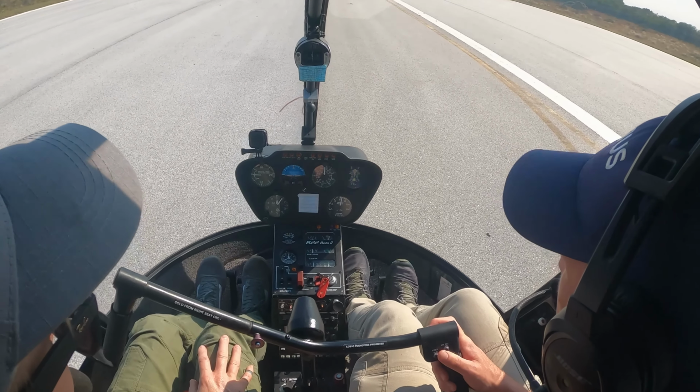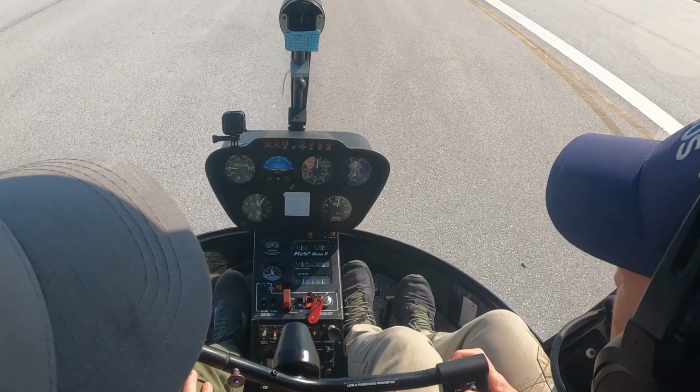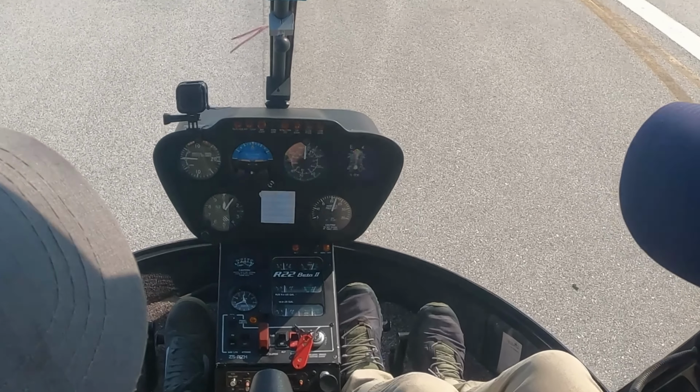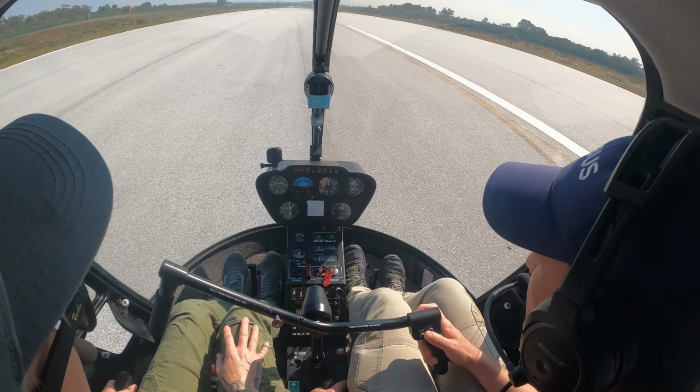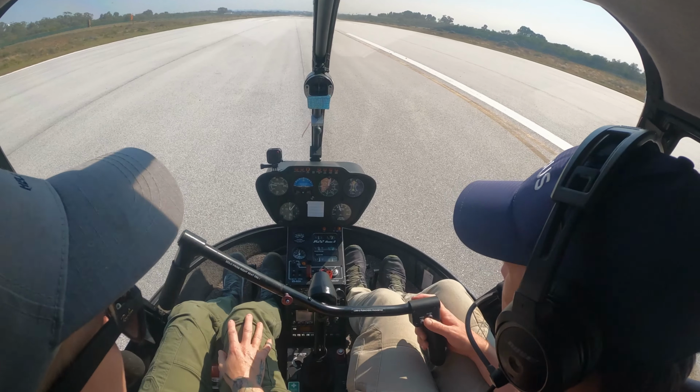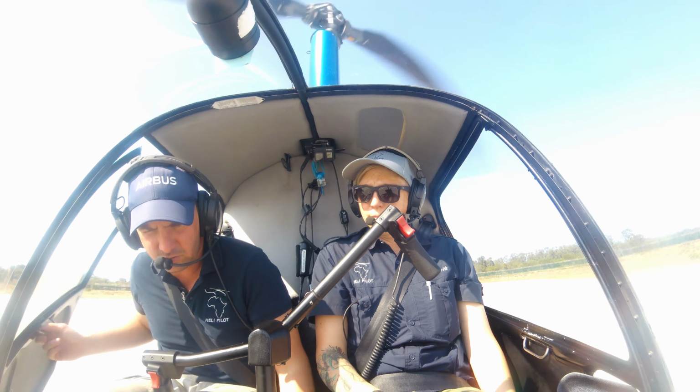So we're using, let's call it 22 inches, to sustain the hover. Okay, so we just go back down, which is about right for our weights and the temperature. It's nice and warm. Cool. And you can open your door whilst I explain this.